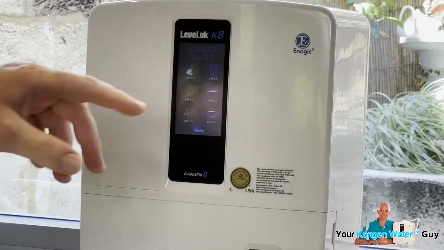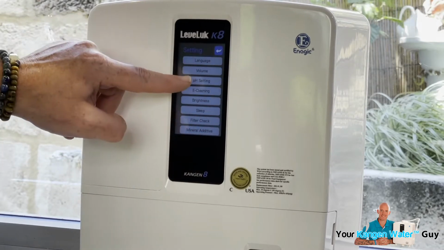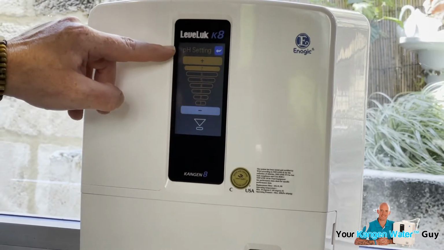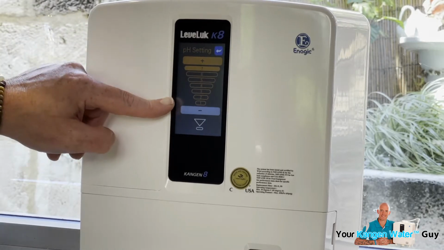Today I'm talking about the Kangen 8 unit, the pH setting, where you have the ability to increase the charge or lower the charge based on the mineral levels in your source water. As you can see, when we press setting and scroll down, the third one down is pH setting, and you'll notice that it goes all the way up to 7 or all the way down to 1.